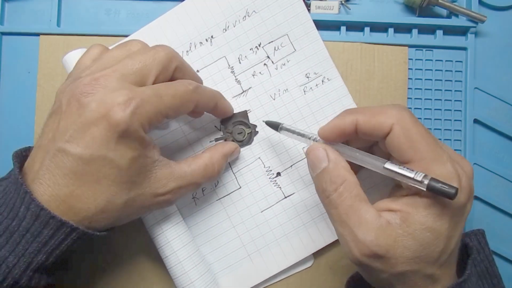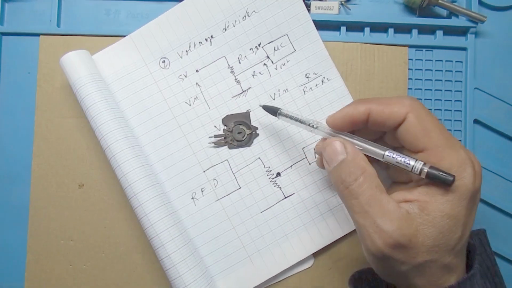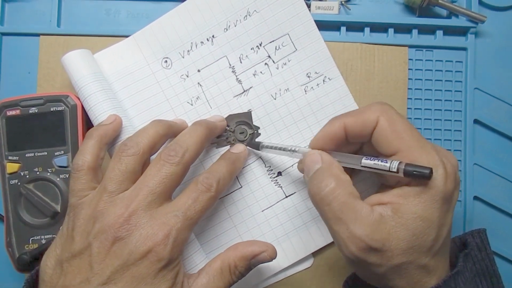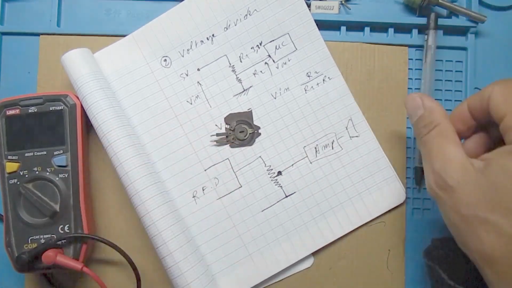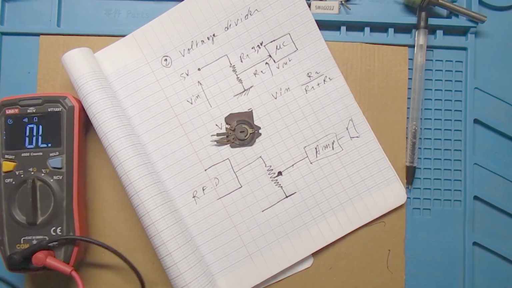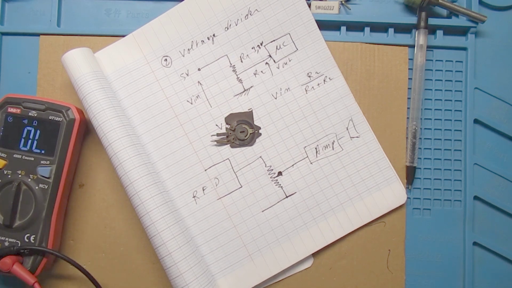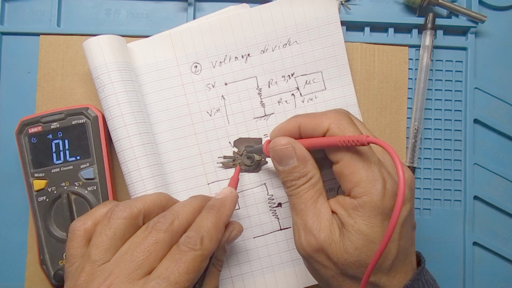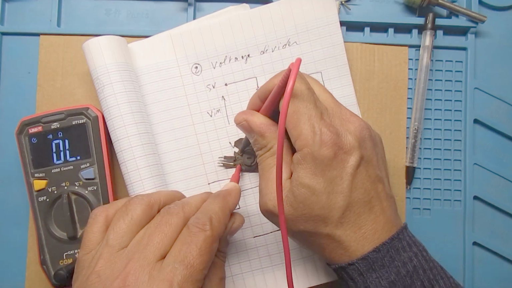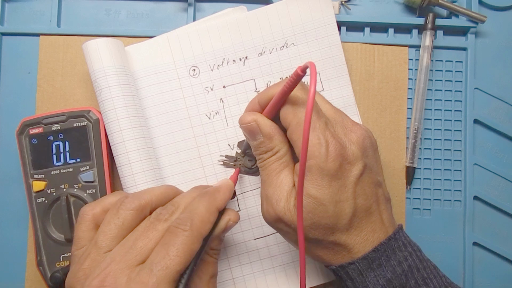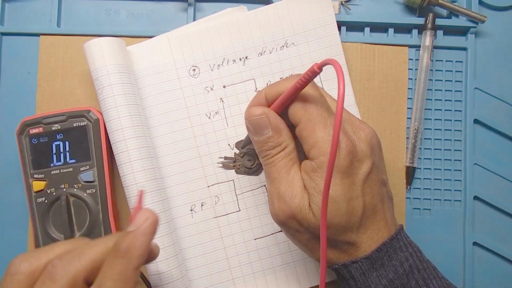For example, a potentiometer is composed of a carbon track, here the carbon, and a wafer. We can measure the resistance. The full resistance here, we have continuity.